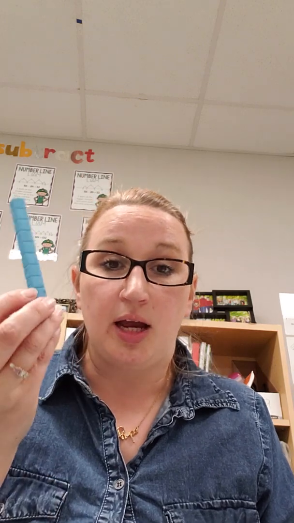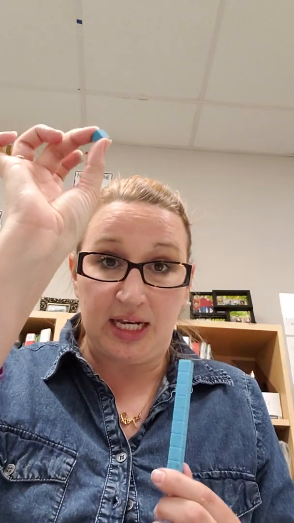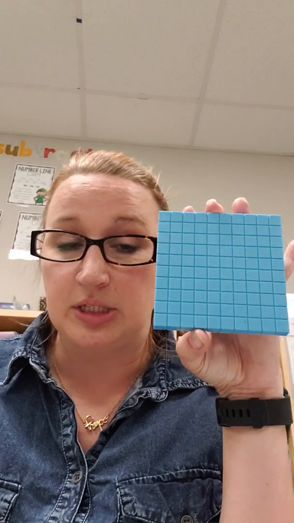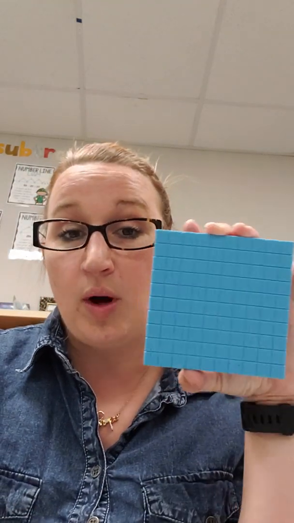We talked that for base 10 blocks, our tens place is represented by a rod because there are 10 units in one rod. Our unit cube is this. This is our ones, so we have 10 of these in one of these. Well, our flats are our hundreds because there's 100 ones in one flat. So we represent the hundreds place using a flat. So if I have 300s, I'm going to have 3 flats. If I have 600s, I'm going to have 6 flats.